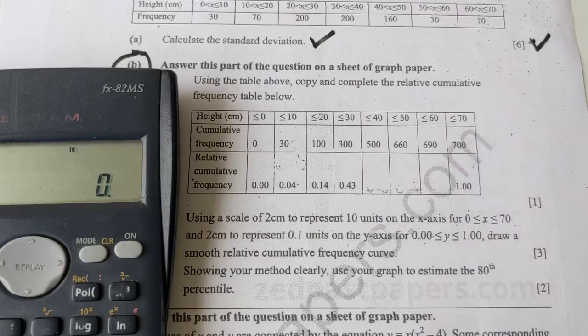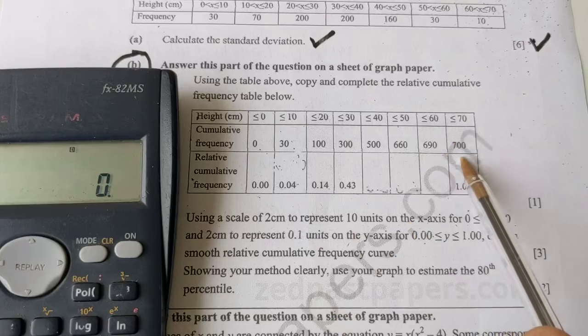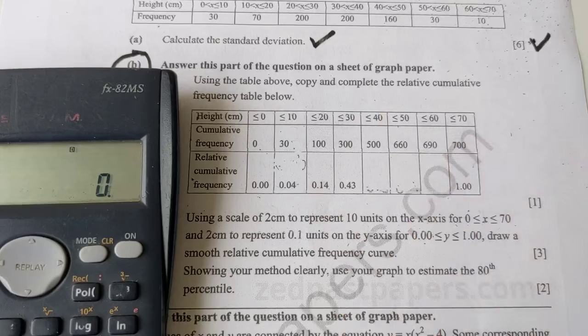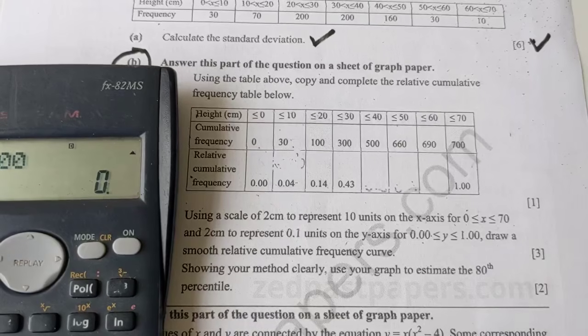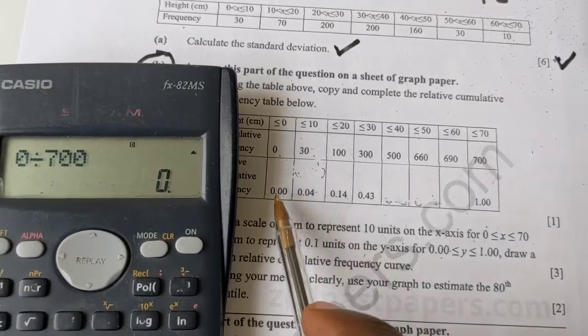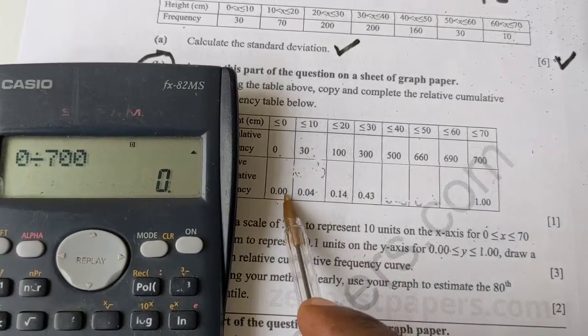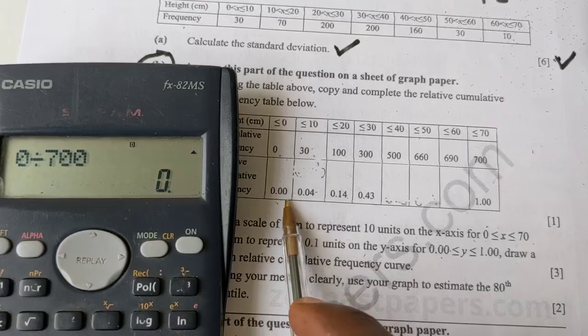So let's see. That is 0. You get 0 on a calculator. Divide by what? By the total cumulative frequency. This is the total cumulative frequency. That is 700. So the answer is 0.000. This is what they wrote here. They are rounding it off to what?